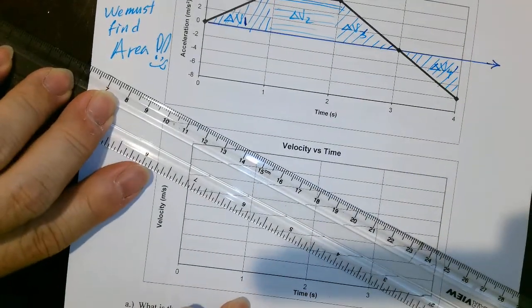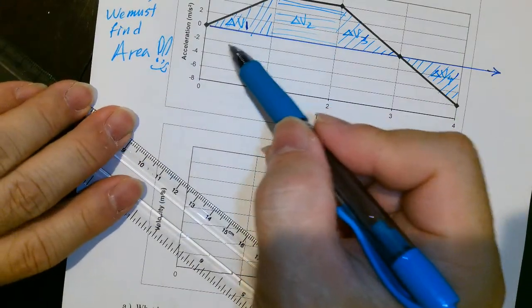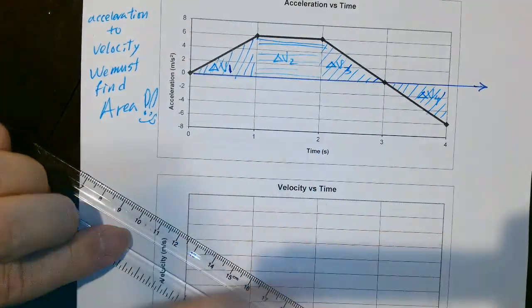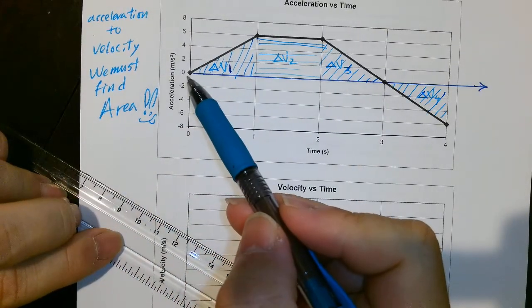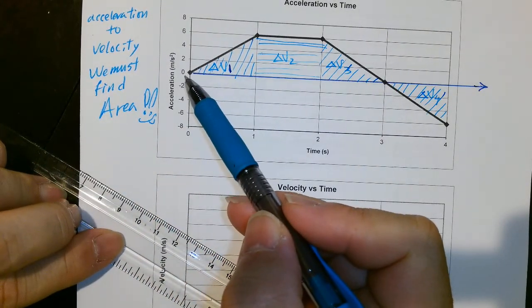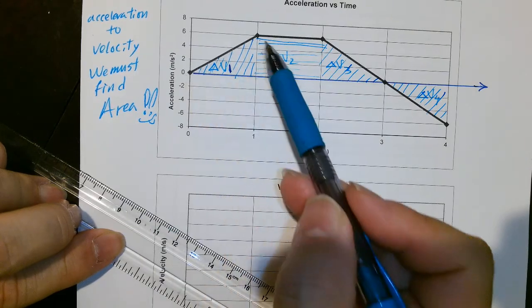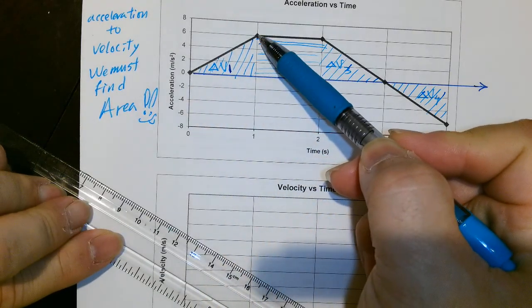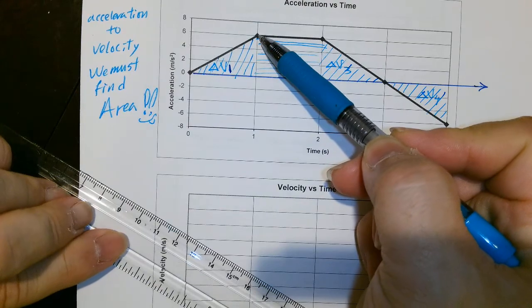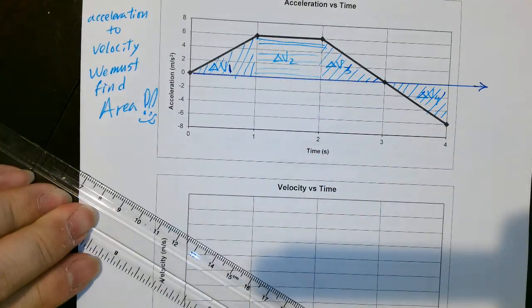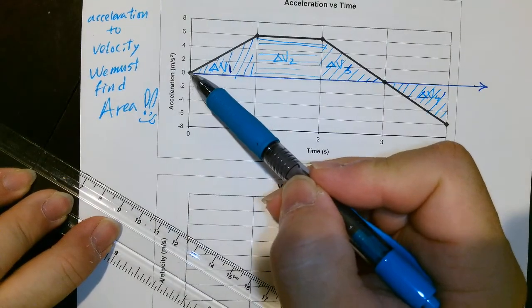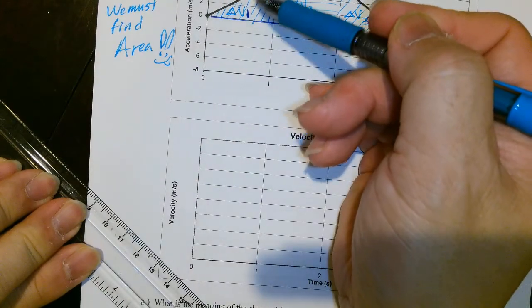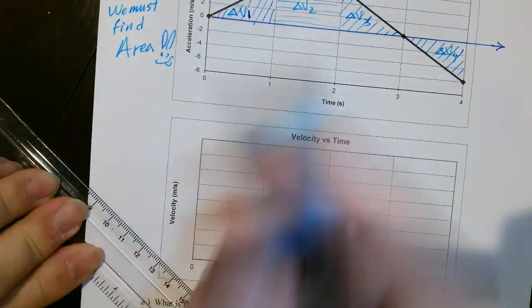Now, let's find out how much velocity has changed from 0 to 1 second. So it starts at 0 meters per second squared, and then it changes to 6 meters per second squared. So how much has my velocity changed when there was an acceleration change of 0 to positive 6 meters per second squared? Well, we find the area under this graph.